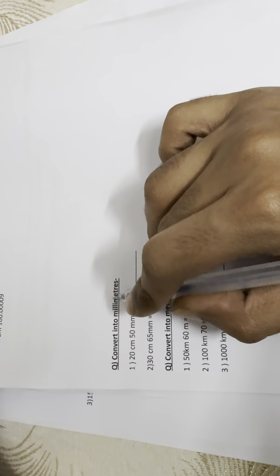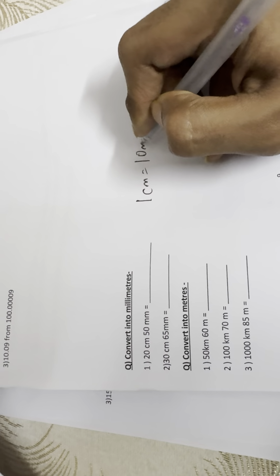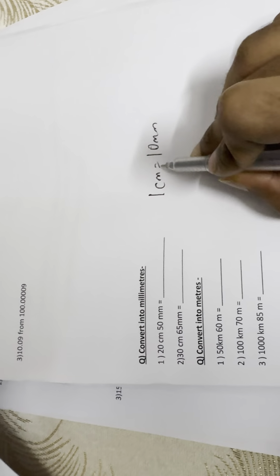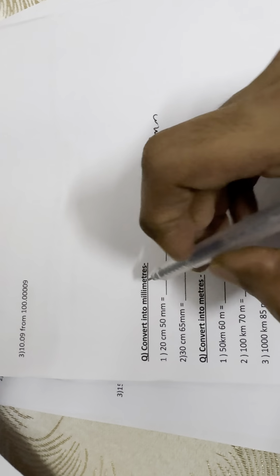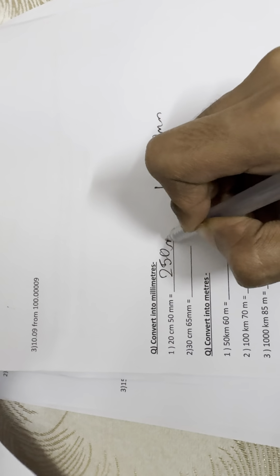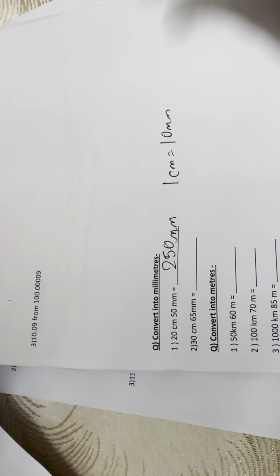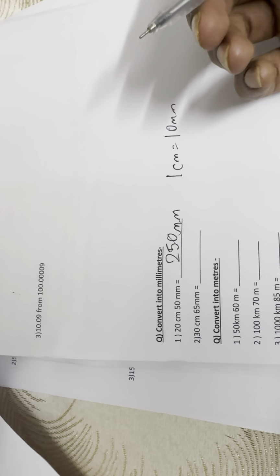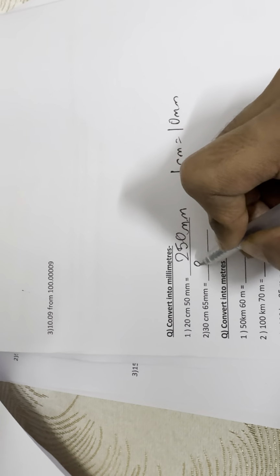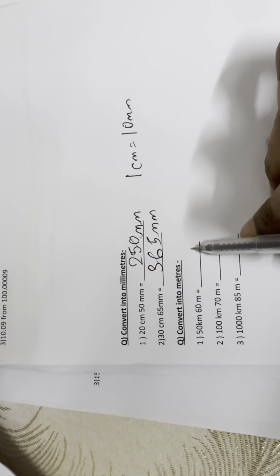Now convert into millimeters. So I'm going to be showing this. As we all know, 1 centimeter equals 10 millimeter. We need this conversion over here. So as here it is 20 centimeter, we know it will be coming 200 millimeter. So that means it will be coming 250 millimeter. If you show this positive, that is more than enough to get full marks. Now 30 centimeter, we all know that 30 centimeter will become 300 millimeter. So 365 millimeter.